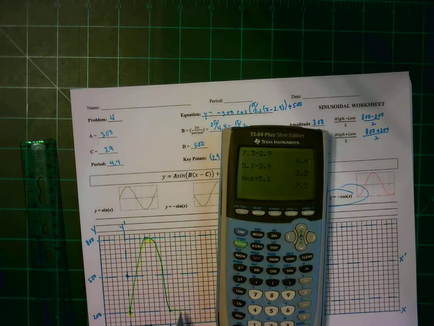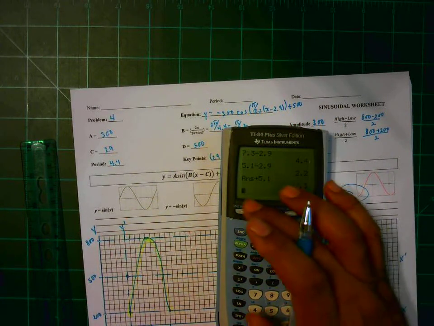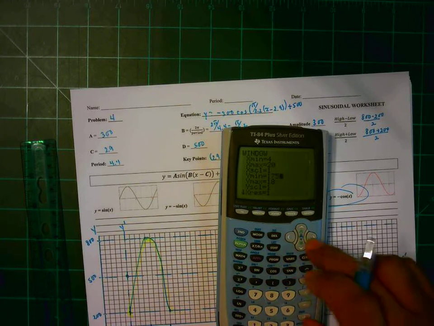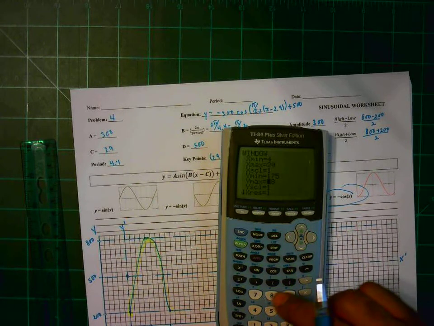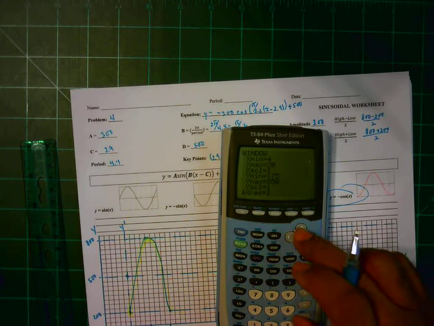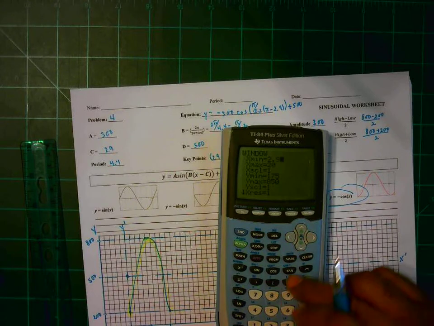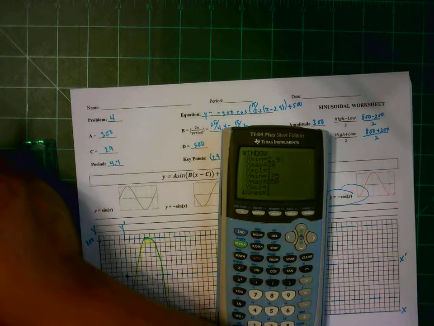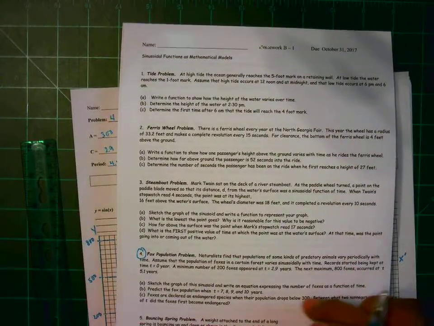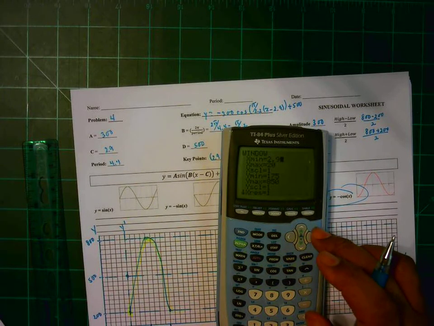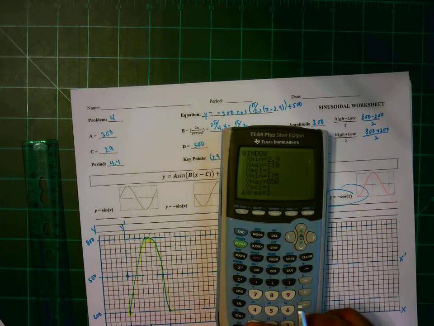Now our y value has to go from 200 to 800, so let's change our window. The y min, let's make it 175, and the y max we'll make 850, and the x min will start at 2.9. We are going to have to answer a question going out to 10 years, so we need to go out past 10, so let's go to 11.